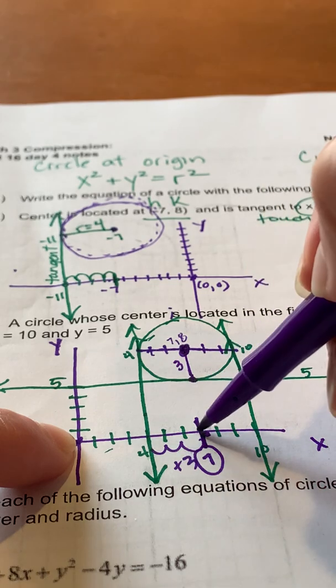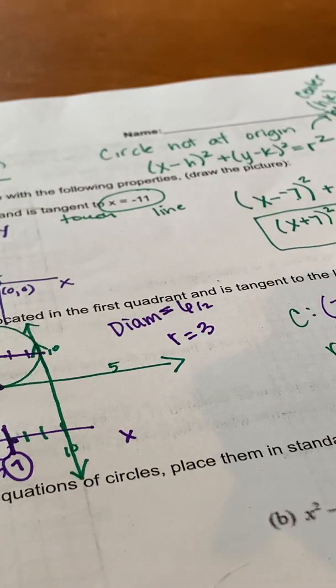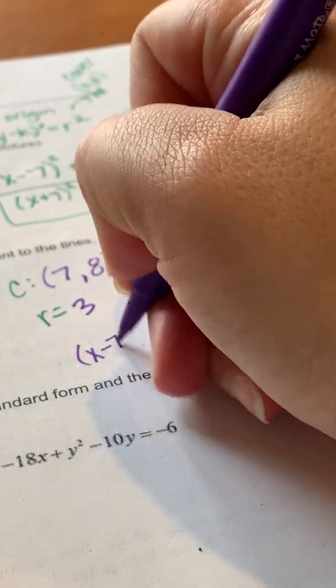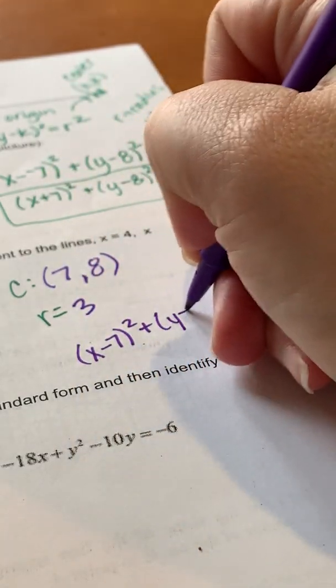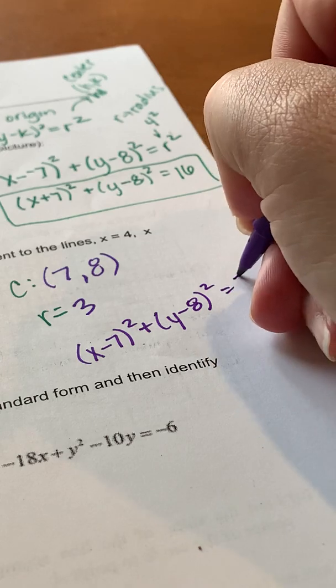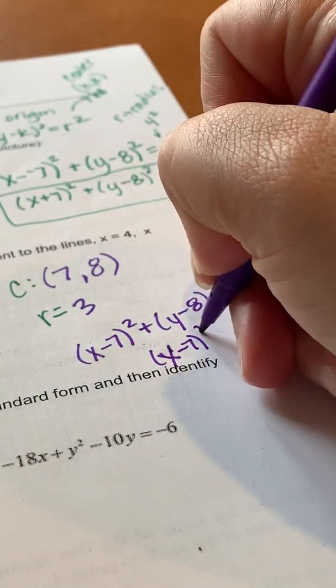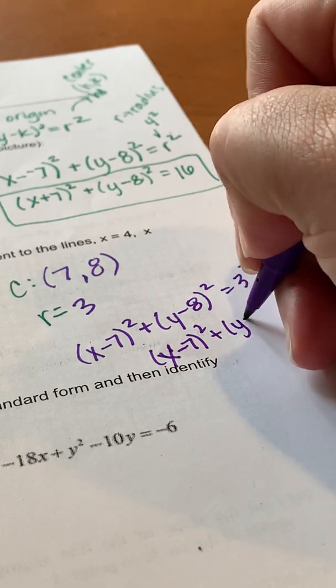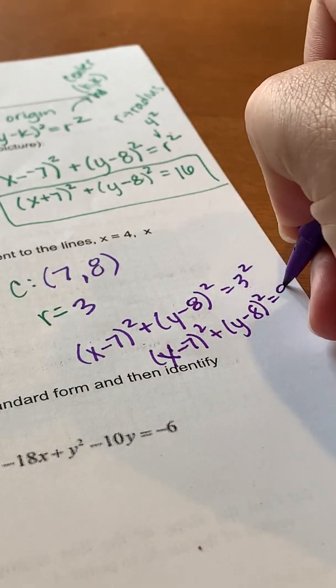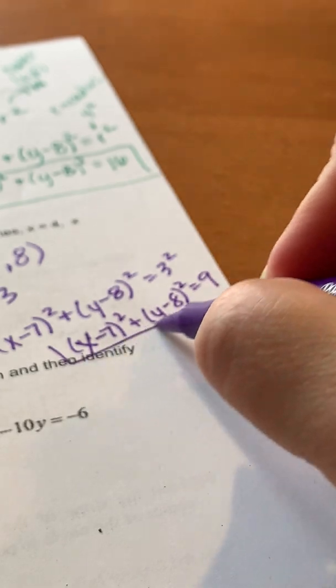So 7 right, 8 up, gives me my center. So I have an equation (x minus 7) squared plus (y minus 8) squared equals 3 squared, but I really do want that number squared. Don't leave it as an exponent of 2. So I'm going to leave it at 9. That's really what I'm looking for.